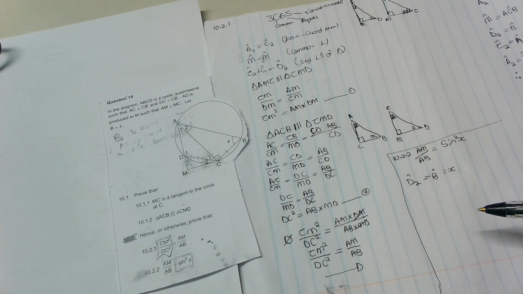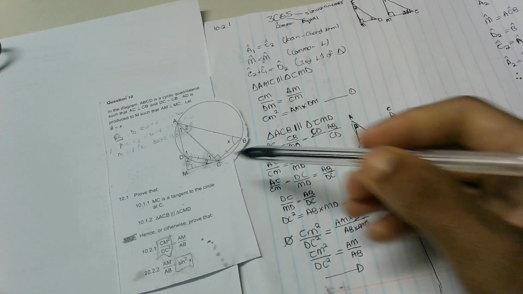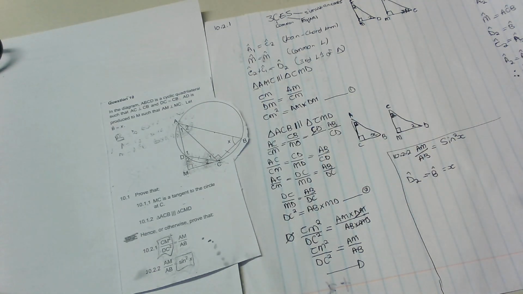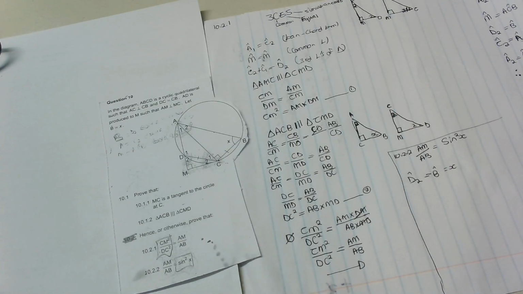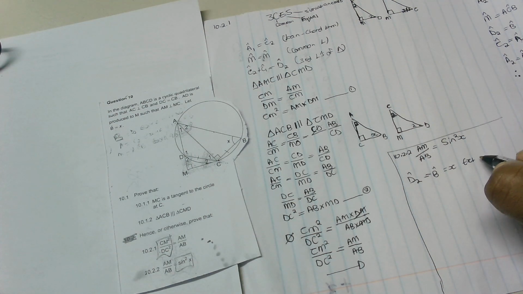Okay? Yeah, I see it. Is equal to what? B. Alright, both of these are equal to what? To X. Okay, so it's fine. What's the reason behind that? Is that exterior angles cyclic what?